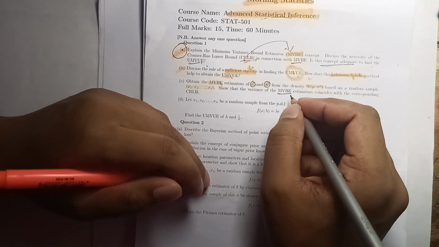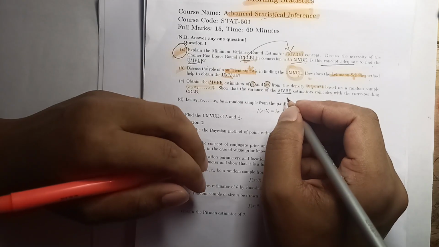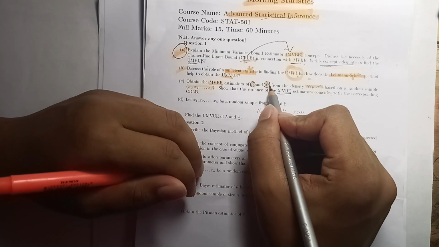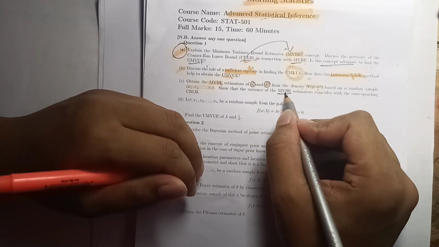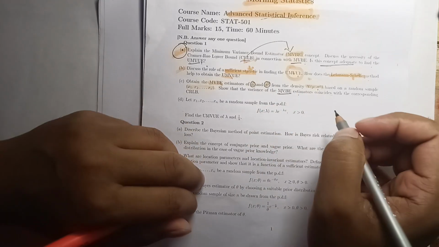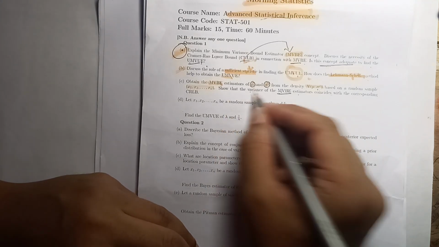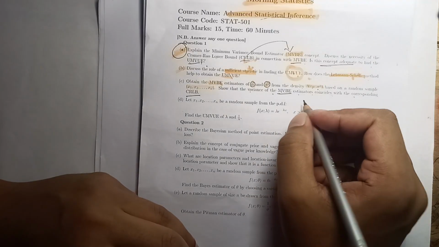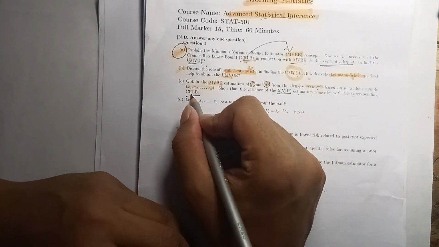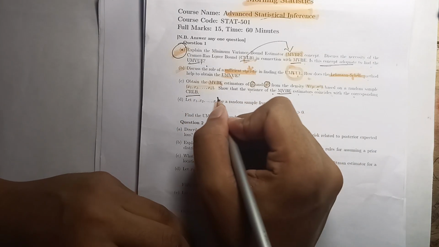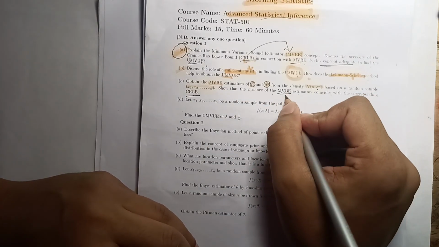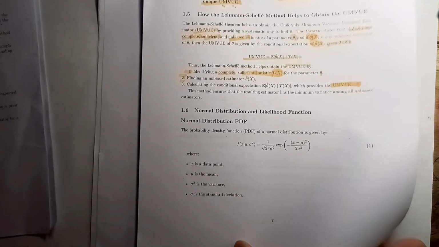How can we prove that? We will use the Cramér-Rao lower bound, and this way we will prove that these two estimators for the normal density are MVBE, and also show that the variance of the MVB estimator coincides with the corresponding CRLB. The theoretical condition that the CRLB provides matches with the MVBE. We will see that, and it will give a clearer understanding.